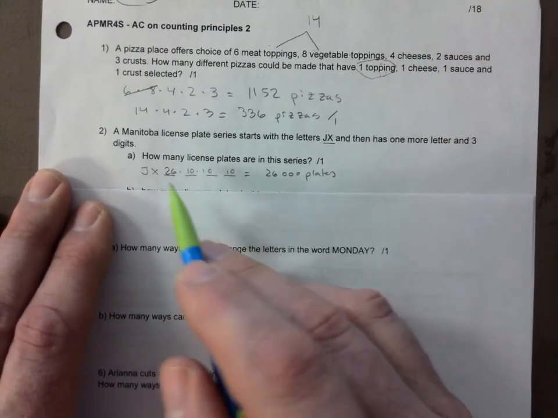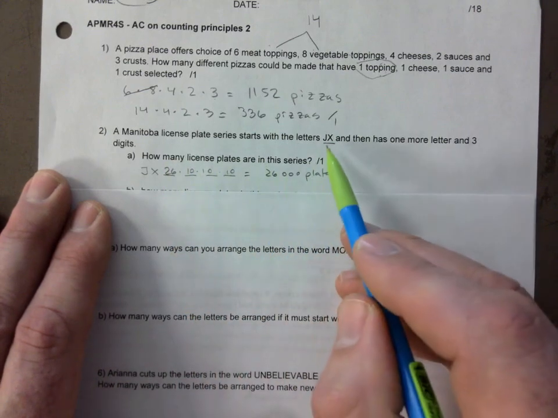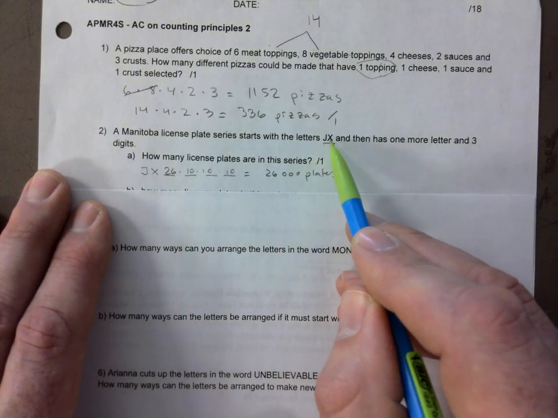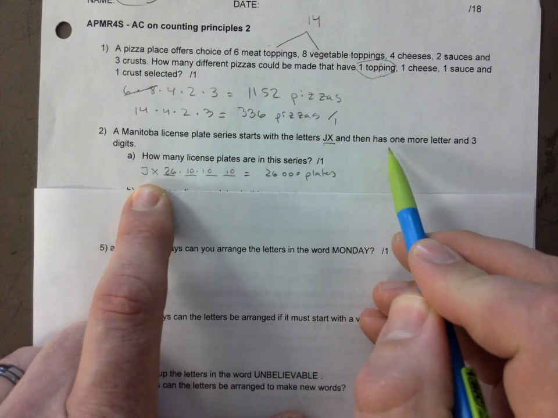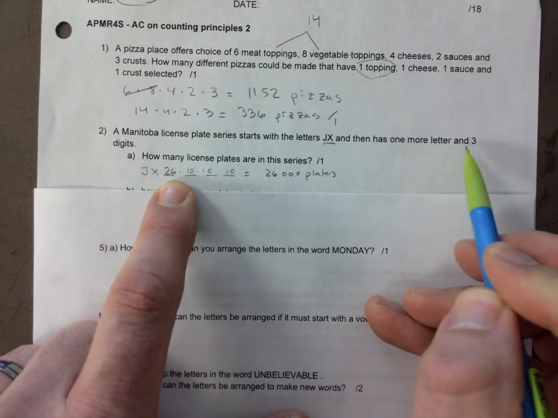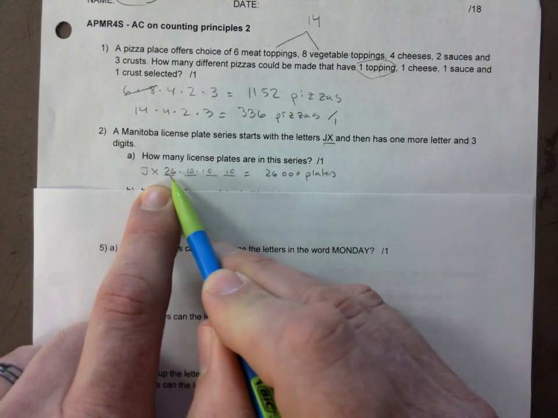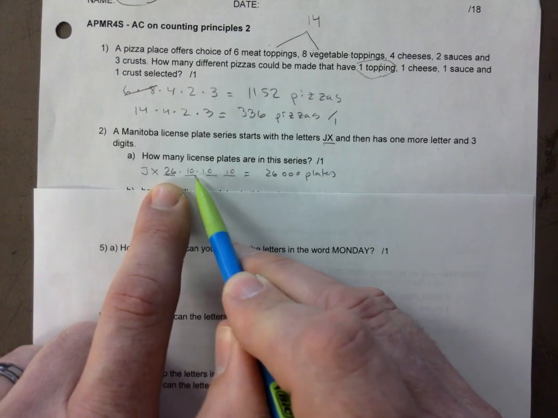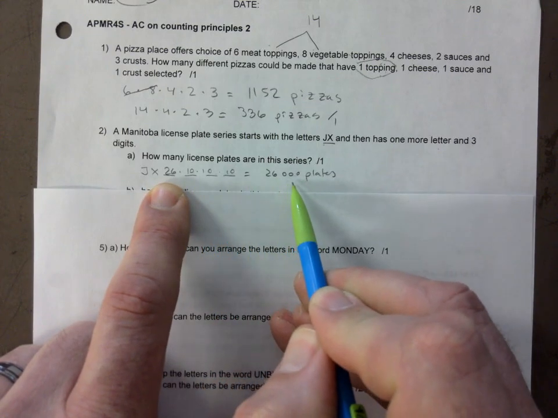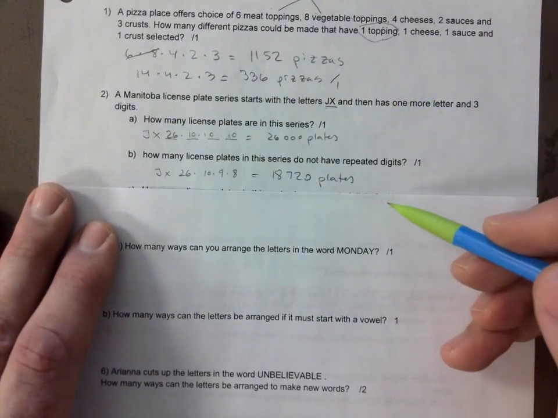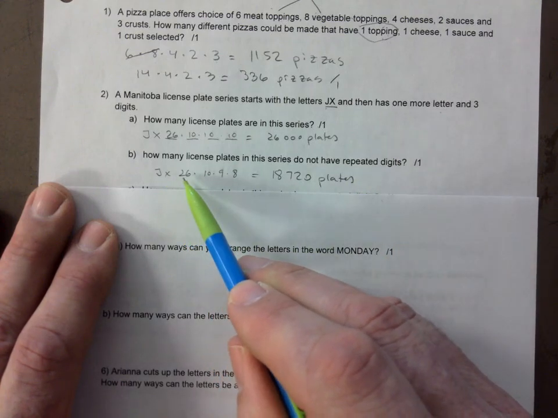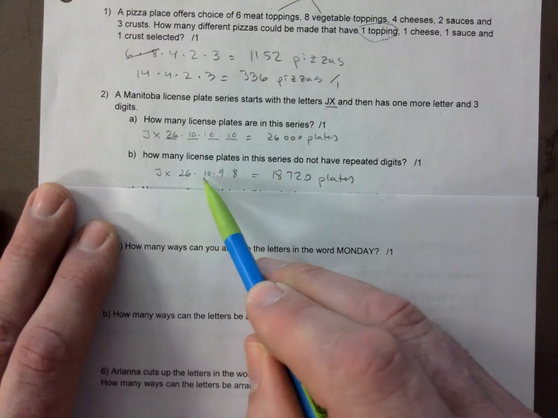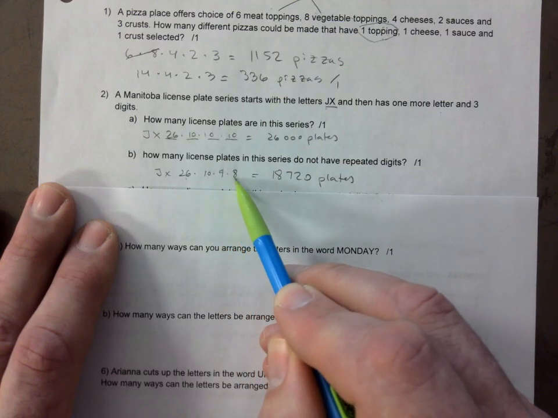Way to read. License plates, JX, so that's just 1, right? We're not even going to try putting numbers in for those. Has one more letter and 3 digits. So that's my third letter, that's 26, and then 10, 10, 10, so that's 26,000 plates. 1 mark for that. No repeated digits, so we are okay with our letter. We can use all 26, then we can use the 10, the 9, and the 8.